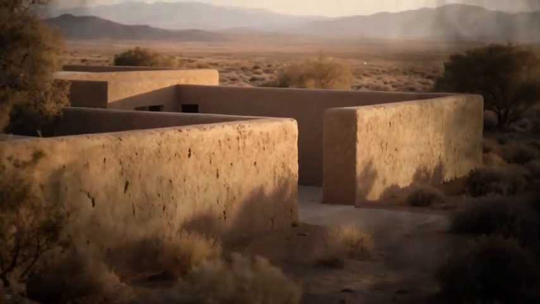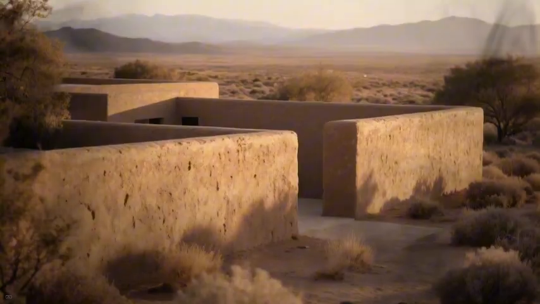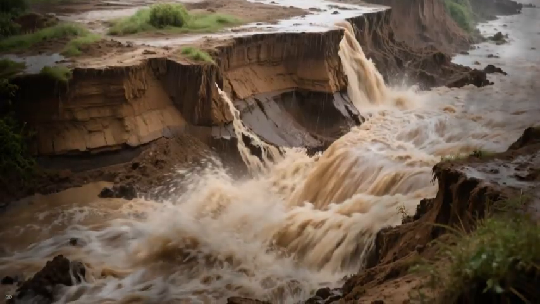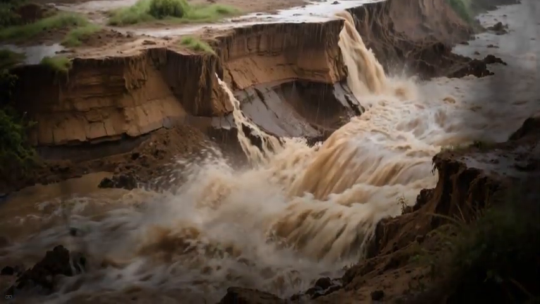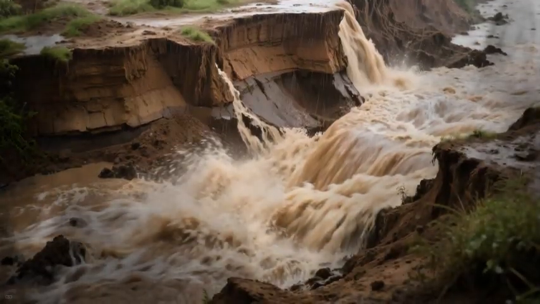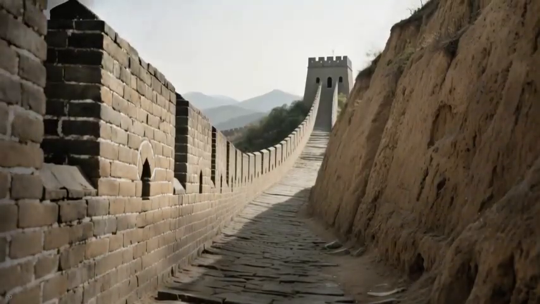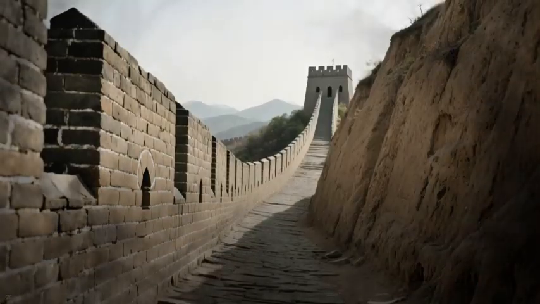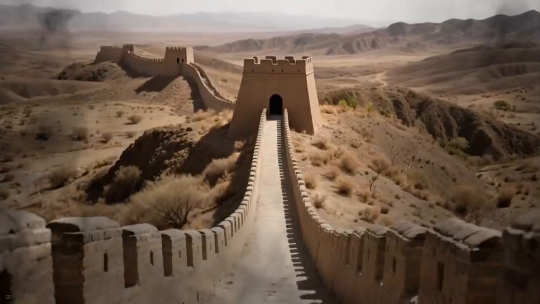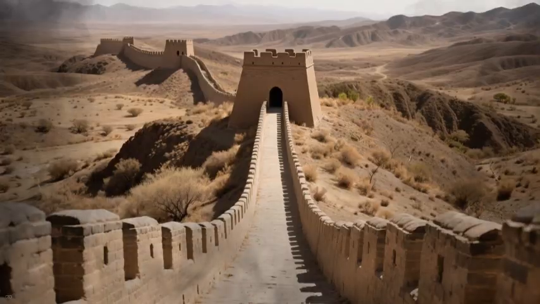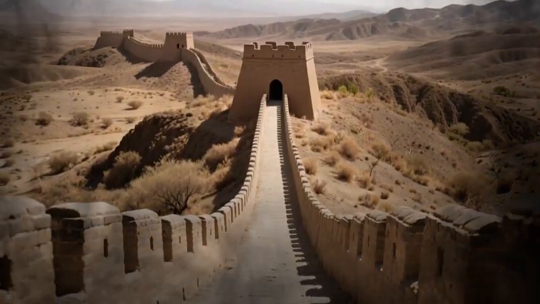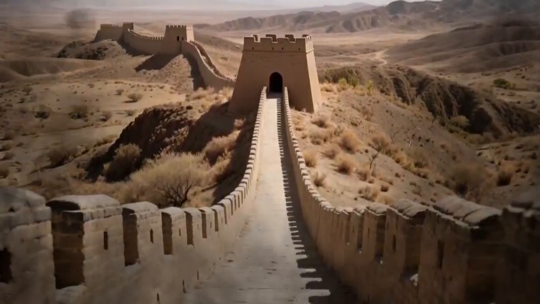Rammed earth worked particularly well in climates where rain was limited. In wetter regions, erosion could become a serious problem, washing away unprotected layers. This is one reason why stone and brick later became common in the eastern and central parts of the Ming dynasty's wall. But across the arid and semi-arid zones of the northern frontier, rammed earth remained both practical and effective.